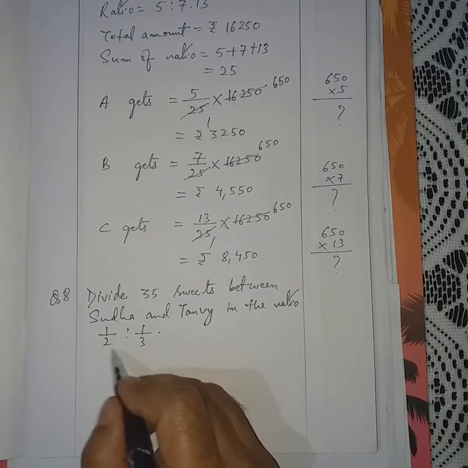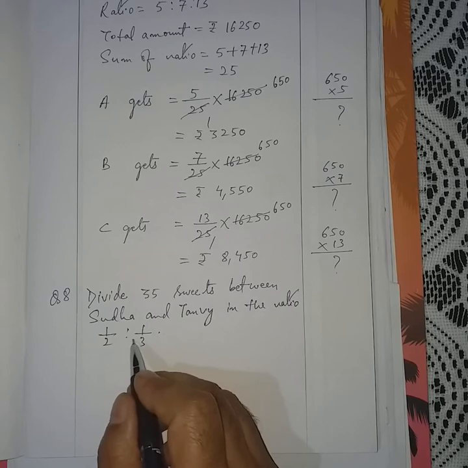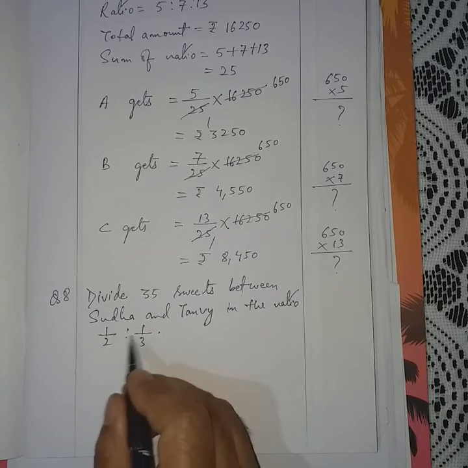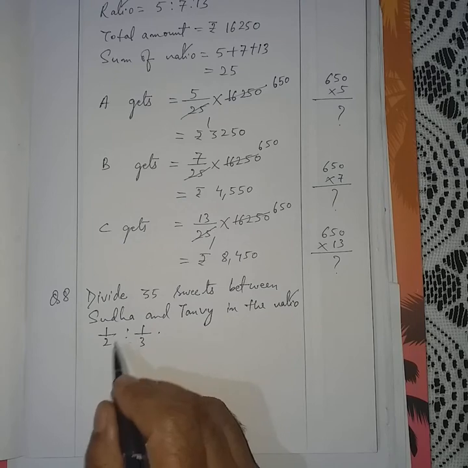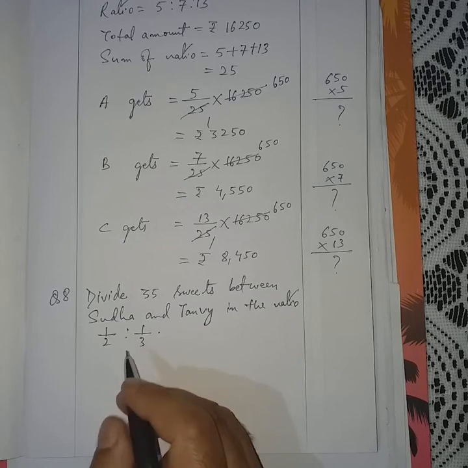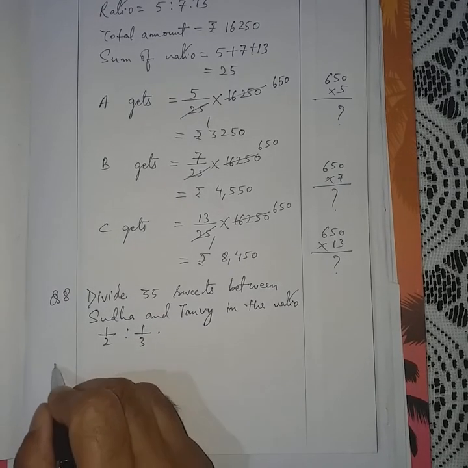Now this is in fraction, the ratio is given in fraction, so first we have to simplify this. Okay, then we'll start solving the problem. So this fractional form will be simplified. Okay, so question number 8, solution.